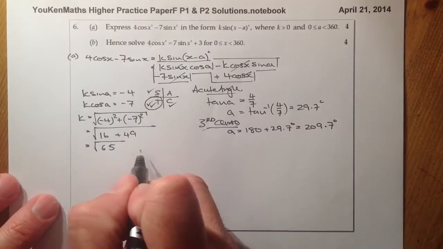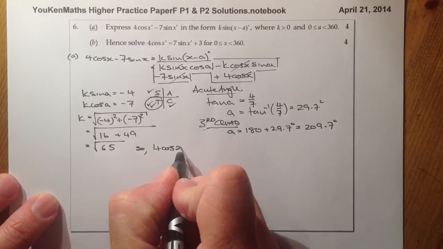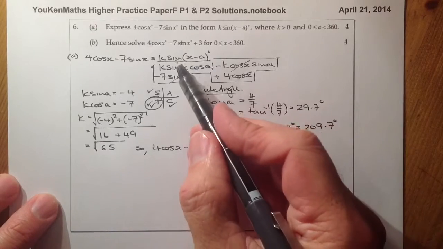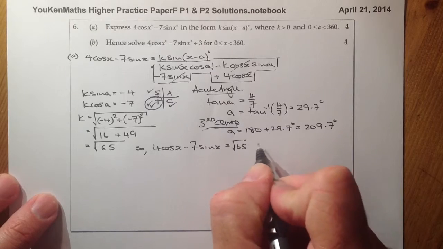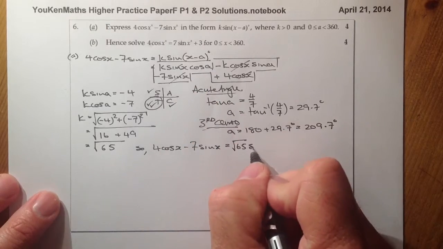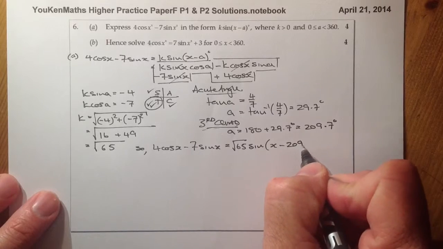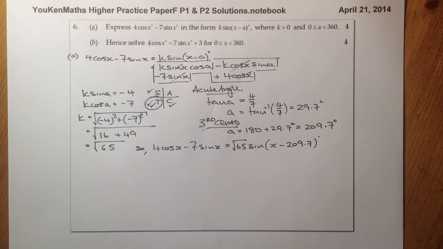So what I can say is that what I started with, 4 cos x minus 7 sin x, is equal to, in this form, root 65 sin(x minus the angle that I worked out here). So that's part A complete.